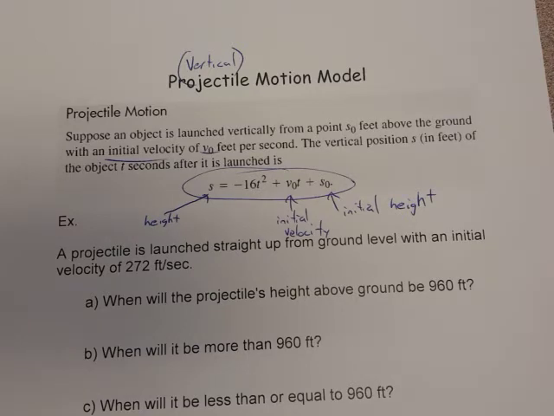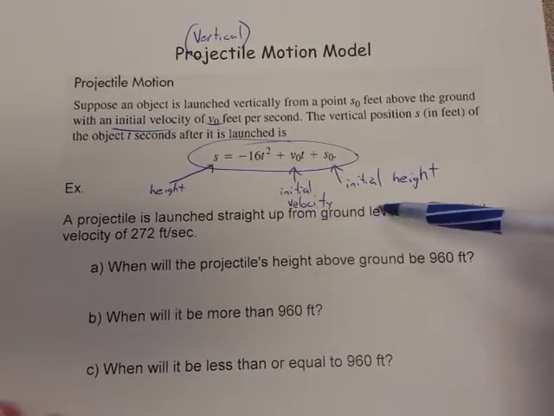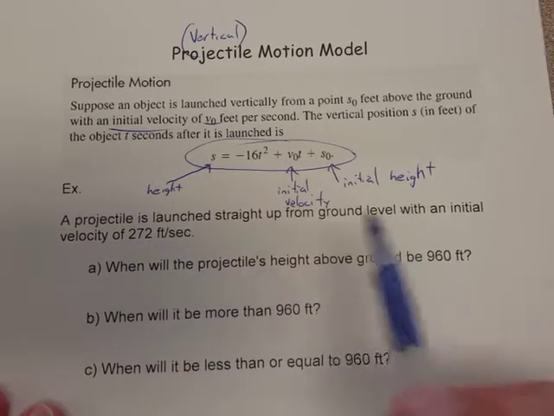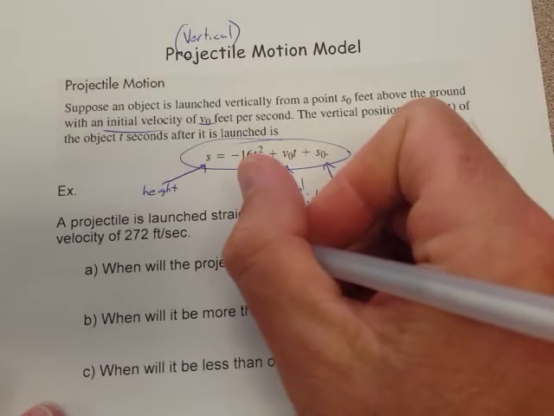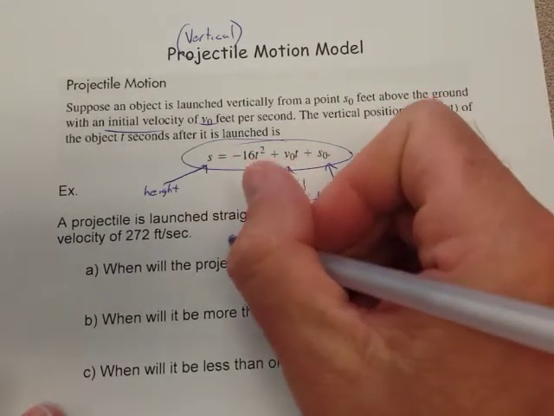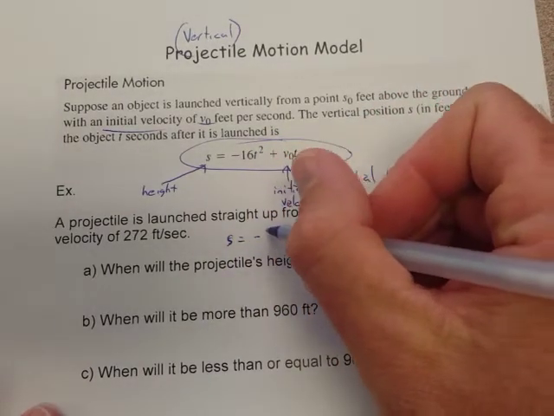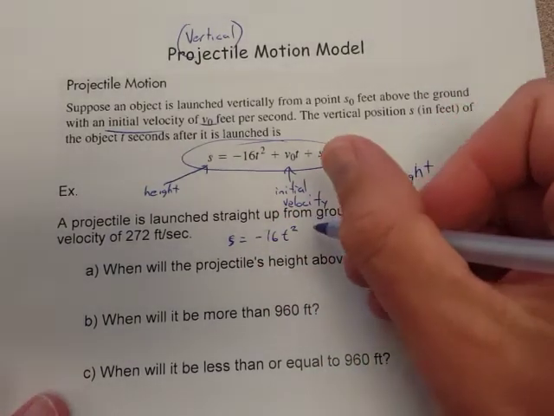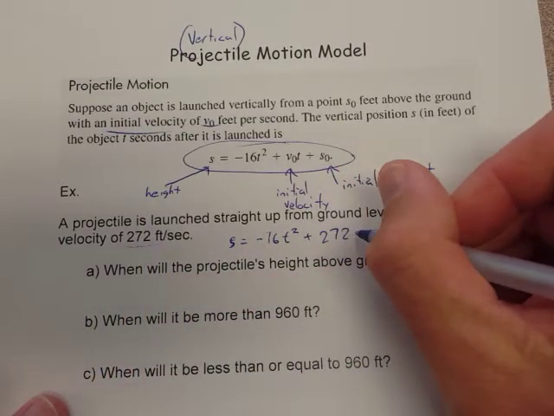We have this vertical motion model, and what we're going to do is take a look at this particular problem. This is this example here. The projectile is launched straight up from ground level with an initial velocity of 272 feet per second. So initial velocity, okay, that goes right there. We're going to make an equation out of this to start with. S is just a variable, it's going to stay a variable. T is like our x value. But then negative 16 t squared, that's always going to be the way it is, plus 272, our initial velocity.